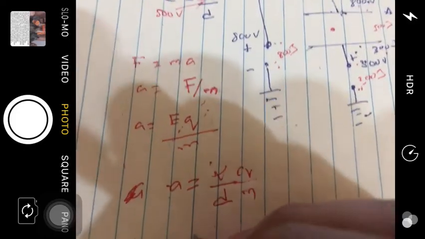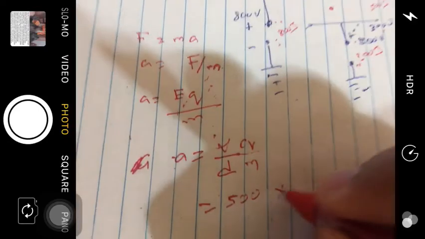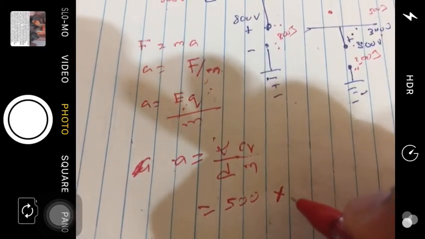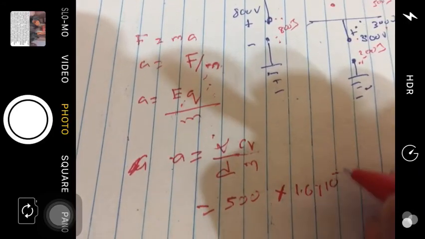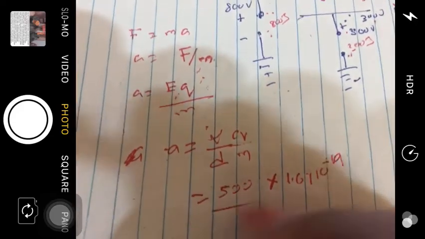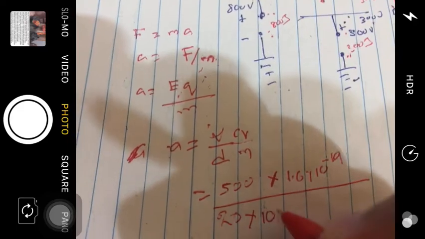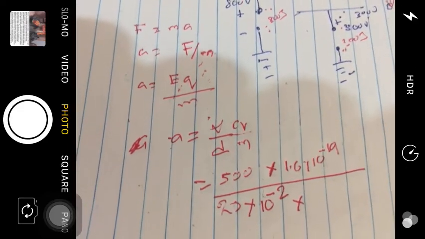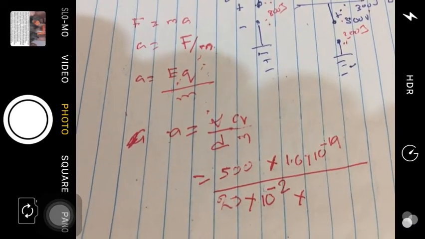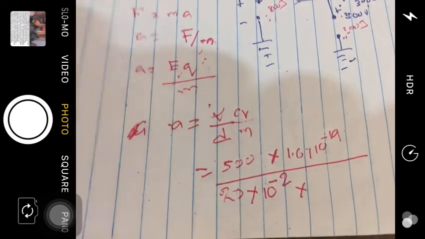So basically the acceleration is VQ over dm. Voltage, as we calculated, 500, times the charge, 1.6 times 10 to the power minus 19, divided by the distance between the plates, 20 times 10 to the power minus 2, and the mass of the proton, which you can find in the data sheet of any past paper.